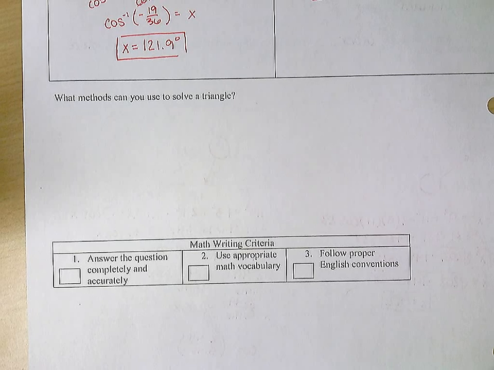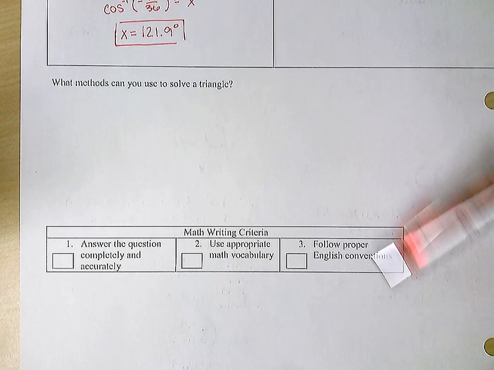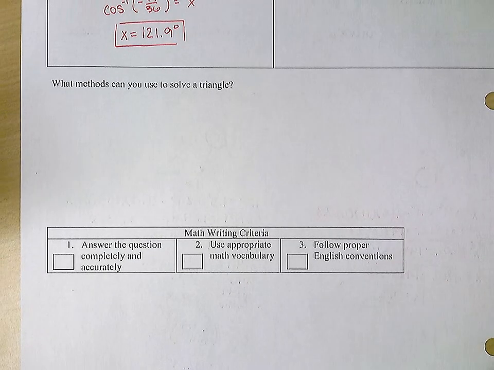Yeah, yeah. All right. So I know some of you are still writing. That's okay. Whenever you see a problem like this, and I write the math writing criteria at the bottom, that means you need to write in complete sentences. Okay? So you should be writing out sentences to answer this question. Okay? It is a writing problem. So if you see that on a quiz or test, know that you need to write in complete sentences for those problems.